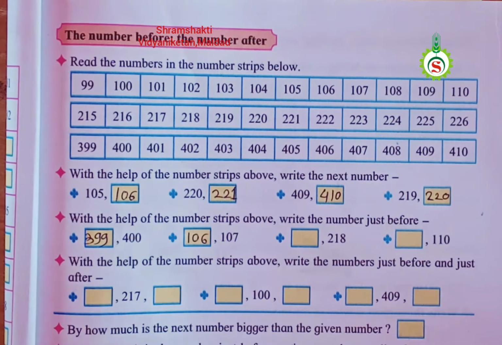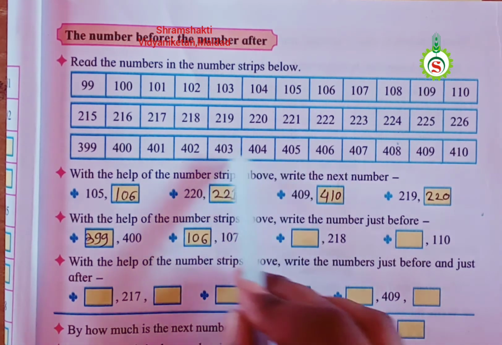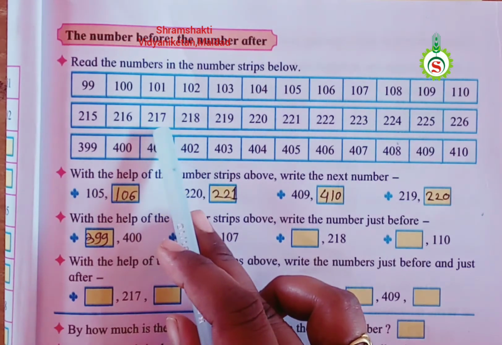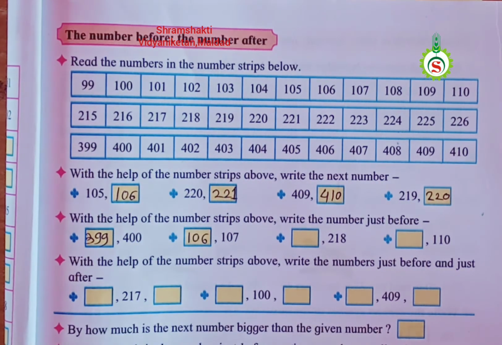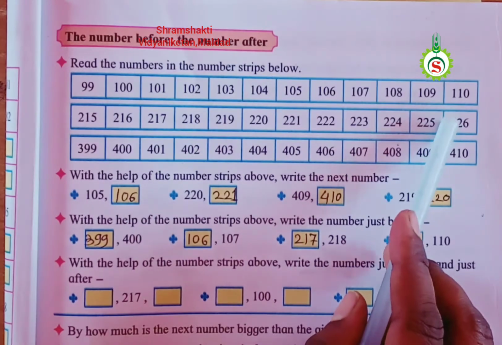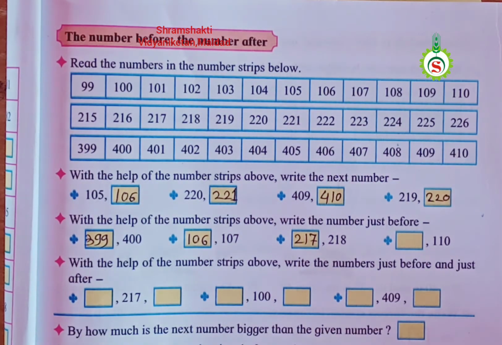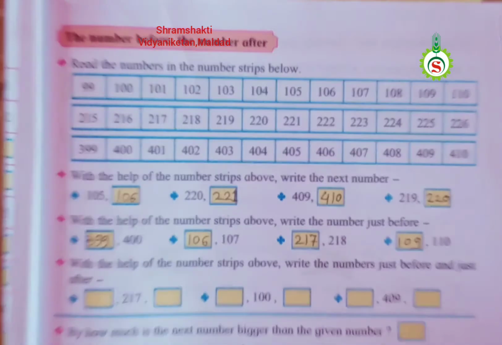See the next example, 218. Just before, 217. Next example, 110. Just before, 109. Write down 109.